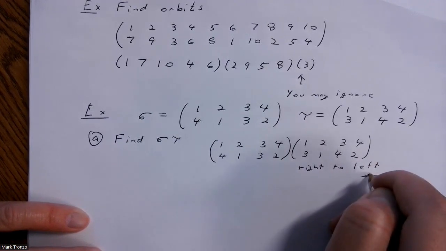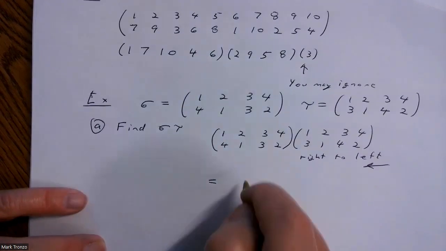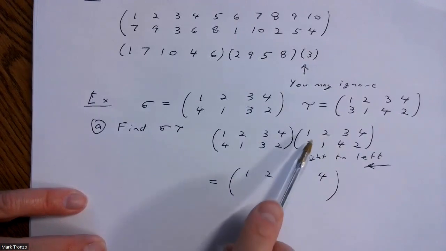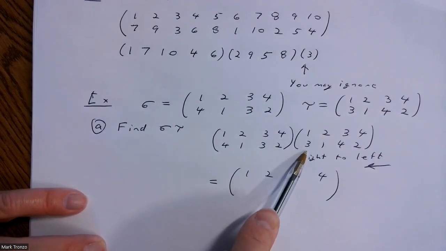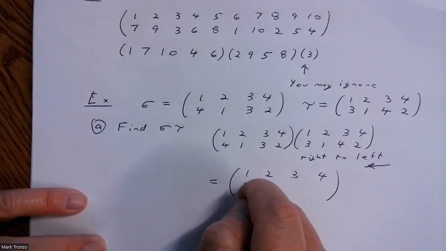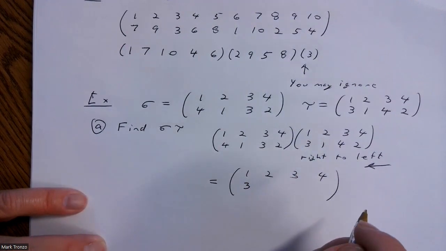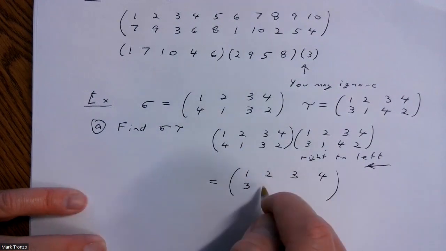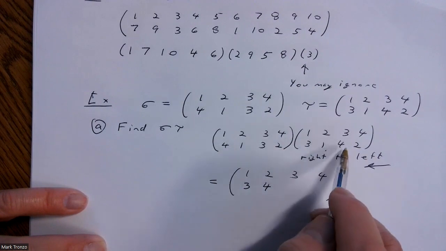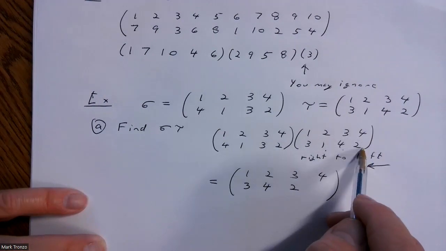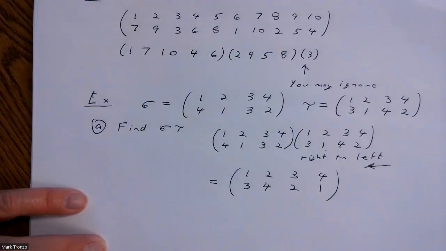So go in this direction. And so then 1, 2, 3, 4. So start over here, go 1 to 3. And then 3 to 3. Two to 1, 1 to 4. 3 to 4, 4 to 2. And 4 to 2, 2 to 1. That looks right.